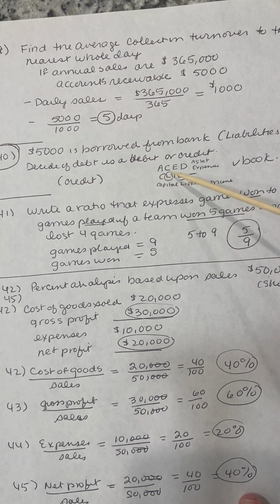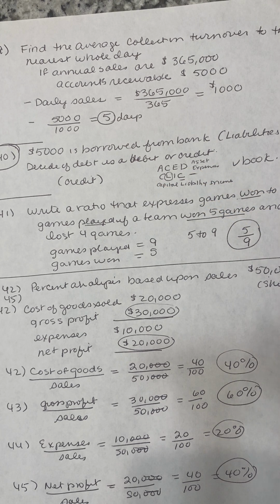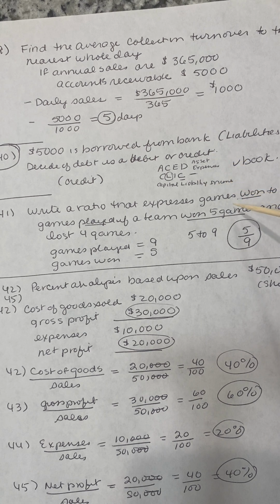We have assets, and remember those two in your book. So you have liabilities, which are going to be capital, liability, and income. Assets, expenses are on the top, but this bottom was liabilities. So liabilities at the end are credit.